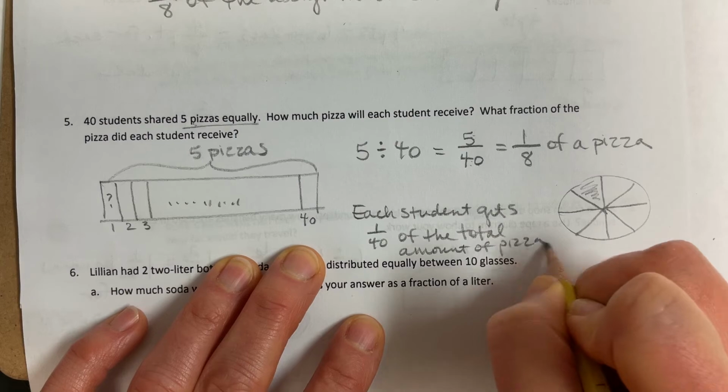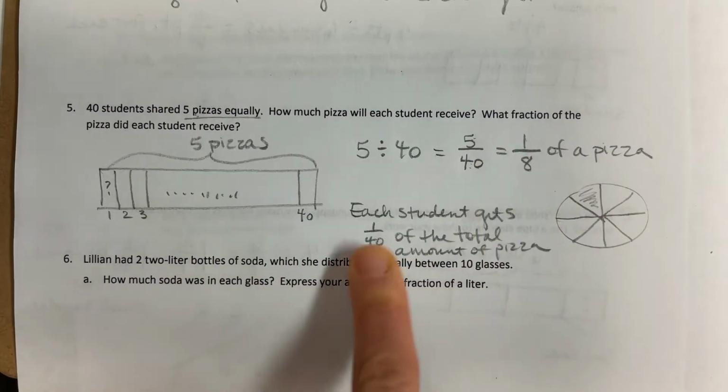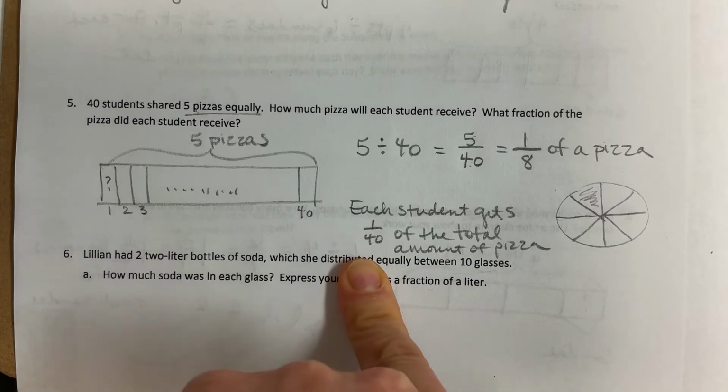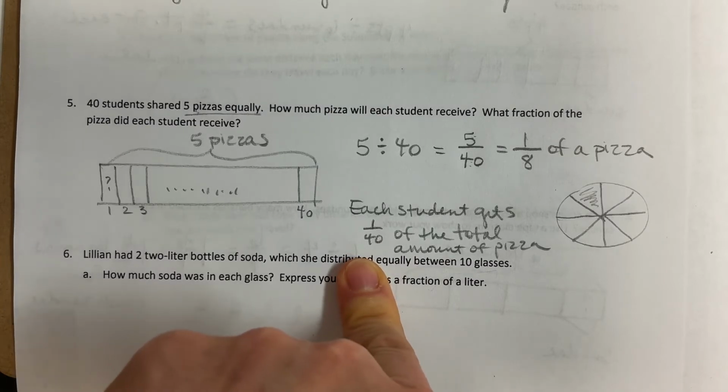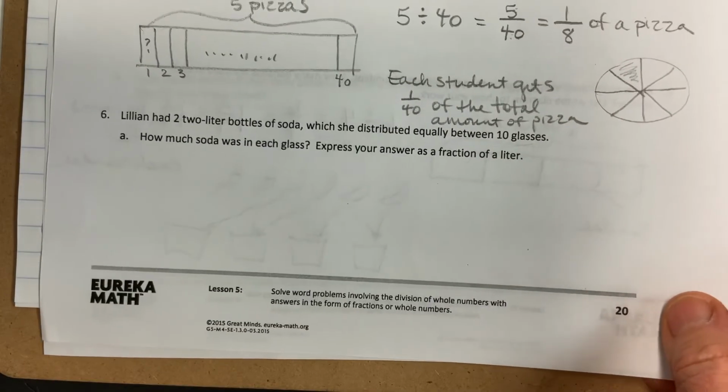Okay, so 2 questions. They each get 1/8 of a pizza, 1 slice, but overall they get 1/40th of the total pizza. Okay, next question, we're almost done.